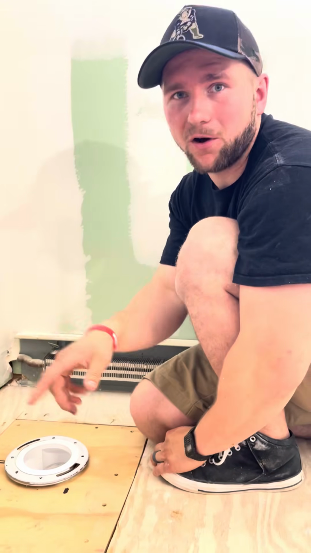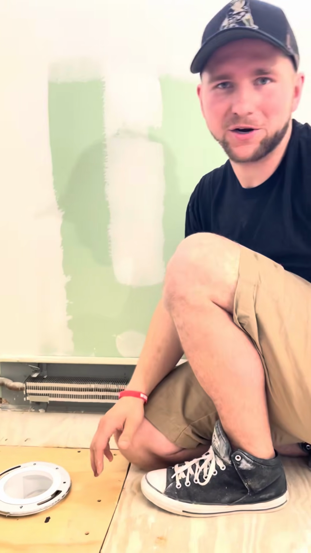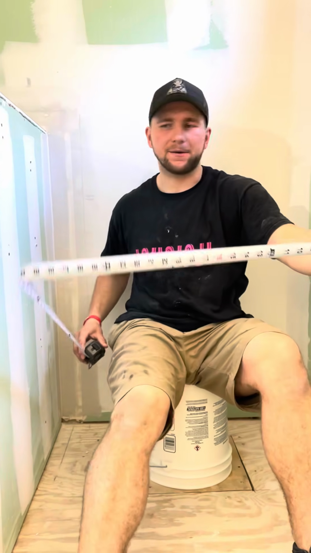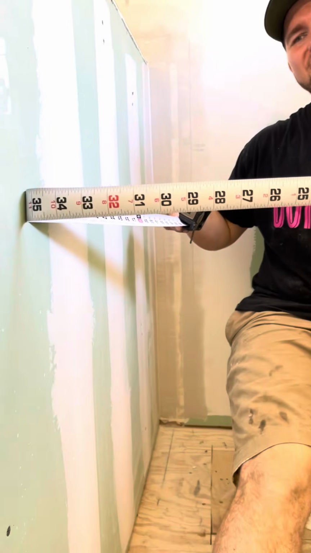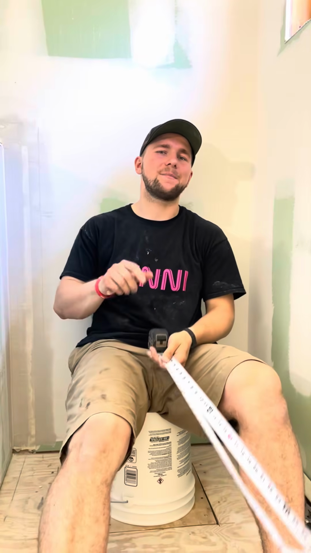Now let's set our wall and let's see what we got. We were at 33. Let's see where we're going to end up. If you guys remember a couple minutes ago in the beginning of the video, we were at 33 inches. Now let's give this a measure and see where we're at. We are at 35.5. This took us about 2 hours to do. Let me know in the comments if you think it was worth it moving 2.5 inches.